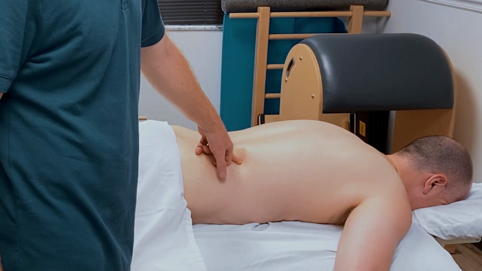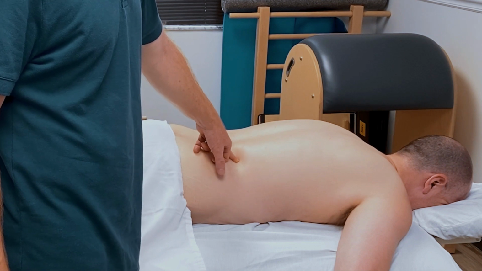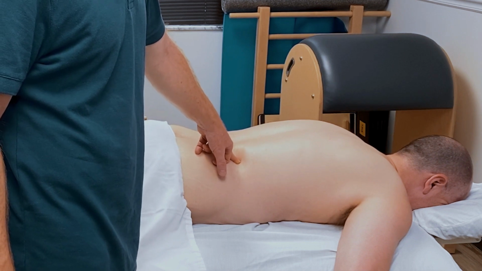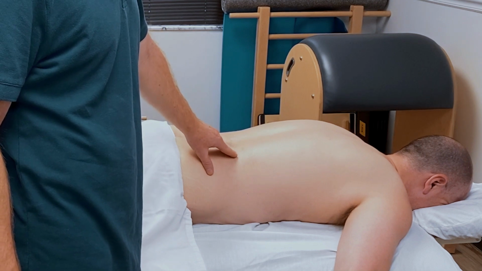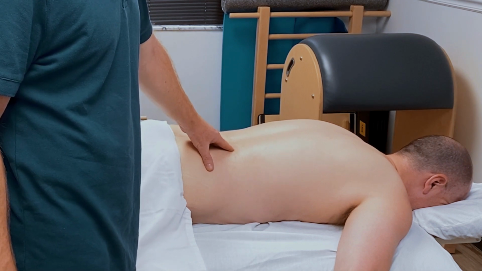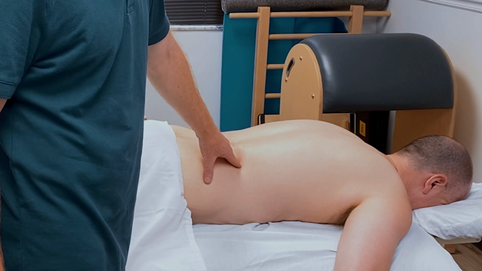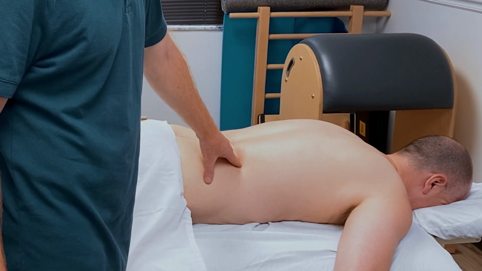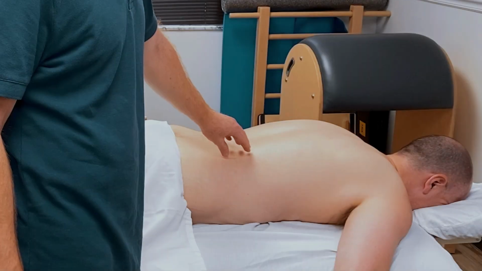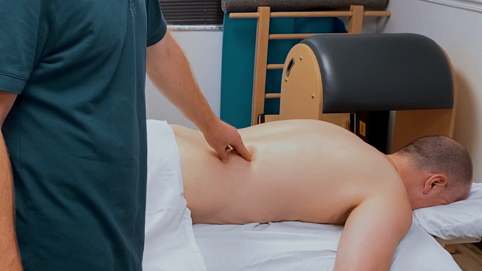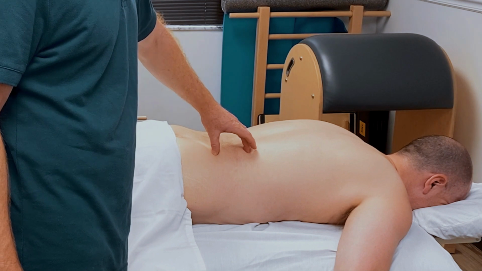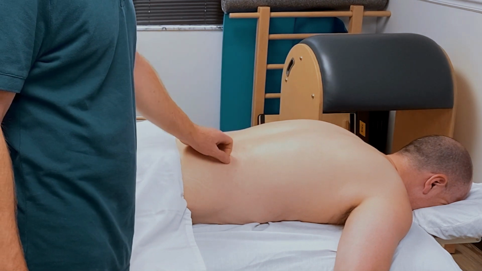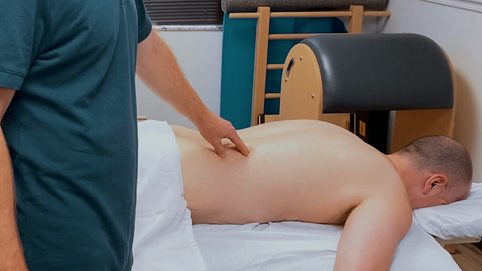The lateral raphe is a fascial seam at the lateral edge of the erector spinae and the quadratus lumborum. From here, the fascia splits and goes superficial to the erector spinae, and the other layer goes between the erector spinae and the quadratus lumborum. It's a pivotal part of the fascial system of the low back, as it moderates forces such as side bending, rotation, and flexion and extension.